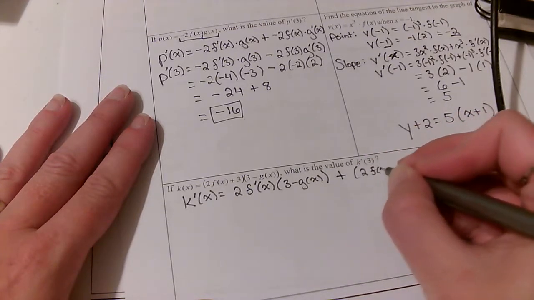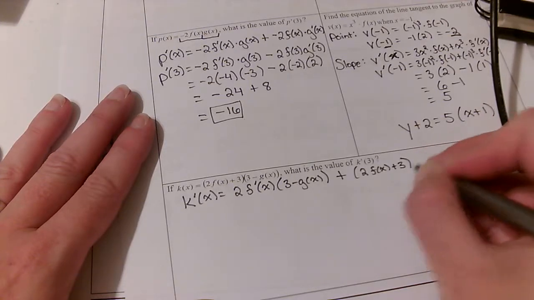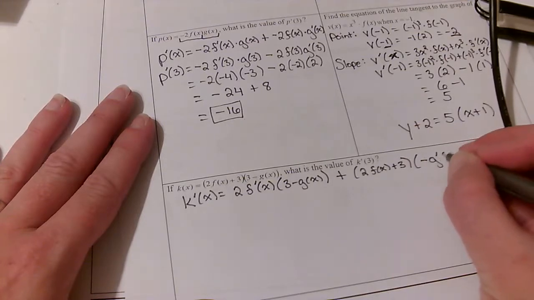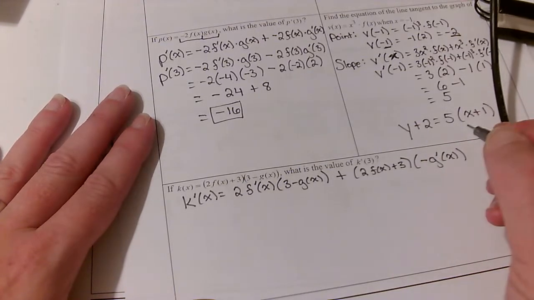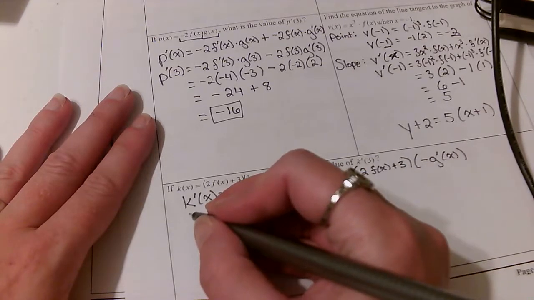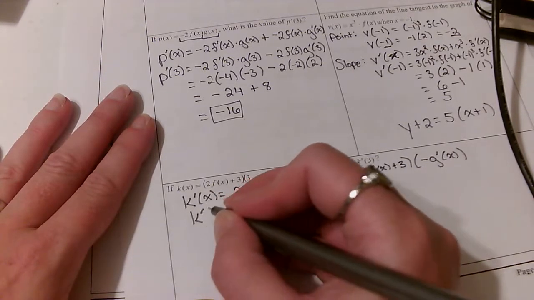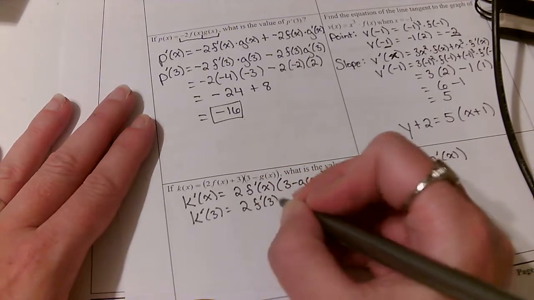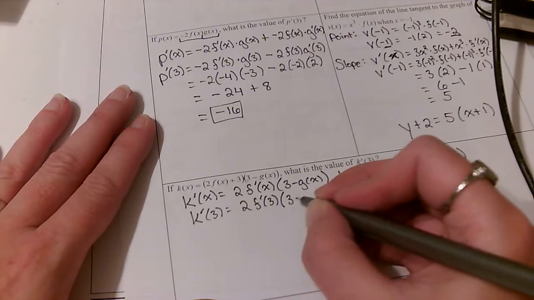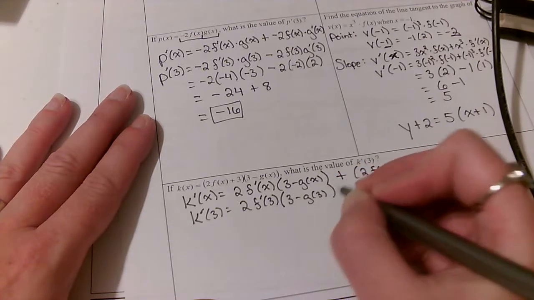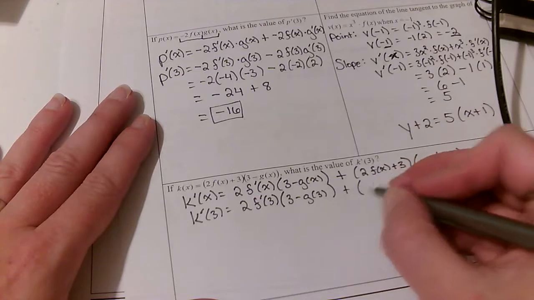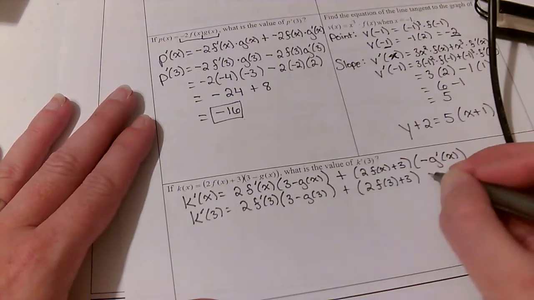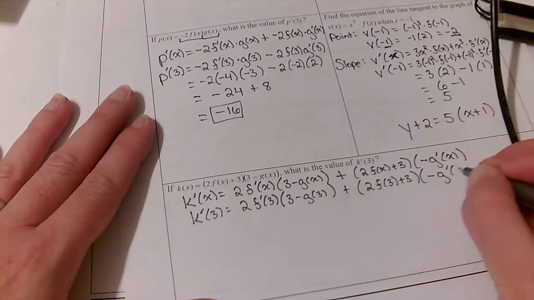2 f of x plus 3 times the derivative of the second, which is going to be negative g prime. Now I'm just going to plug in a 3. Gonna have to be careful with all these parentheses. You could get lost in them. I don't know how you get lost in a parentheses, but you can.